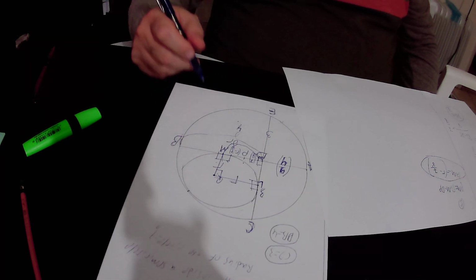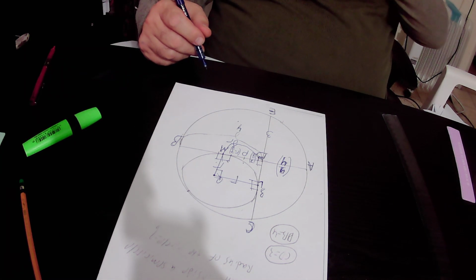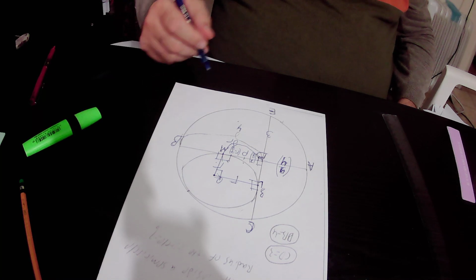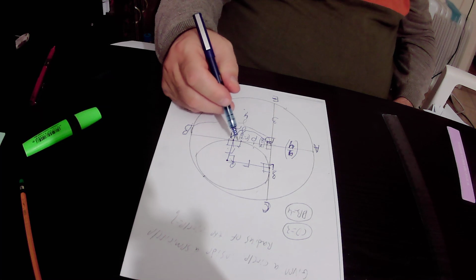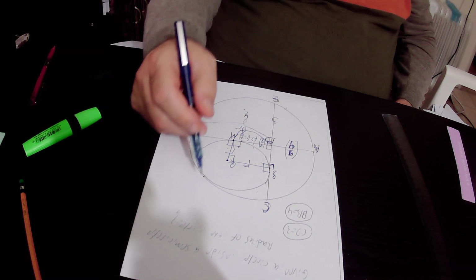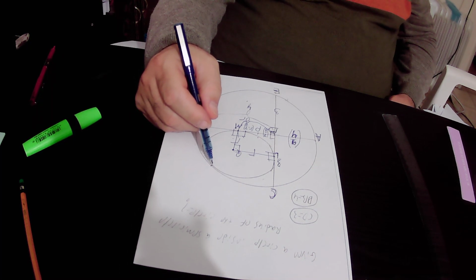Okay. In the next step, we will connect together points P and Q, and we will define the point of tangency of the small circle with the big circle.